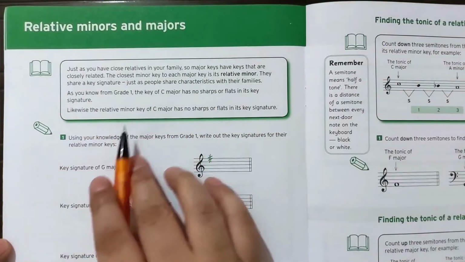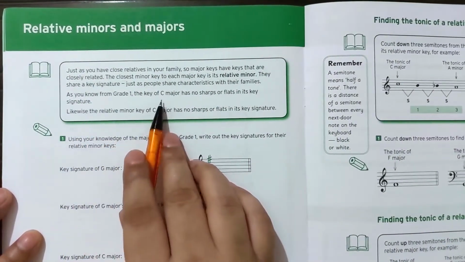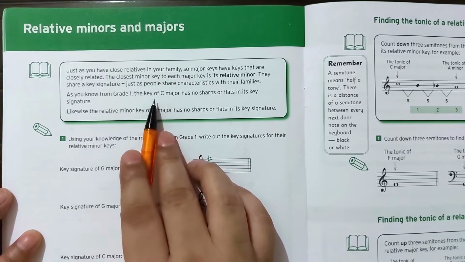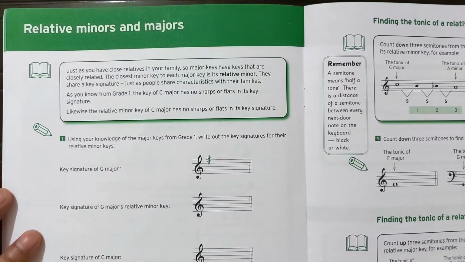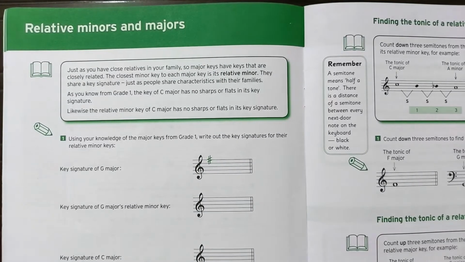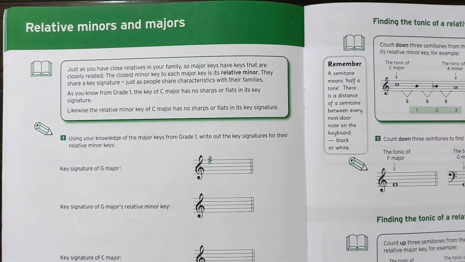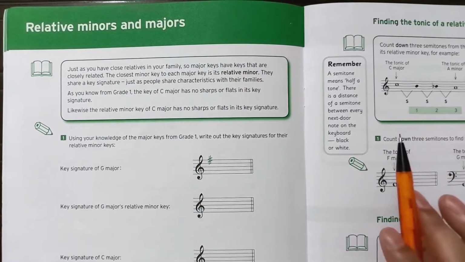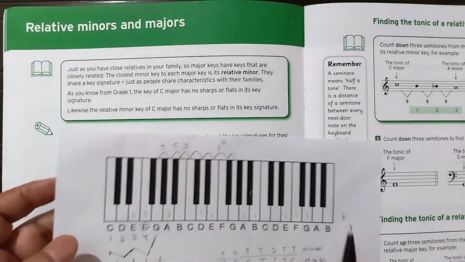Now as we go further, if you see C major, in C major we don't have any flat or sharp notes. So in the same way, C major's relative minor scale will not have any kind of sharp or flat notes in it. I will show you an example.